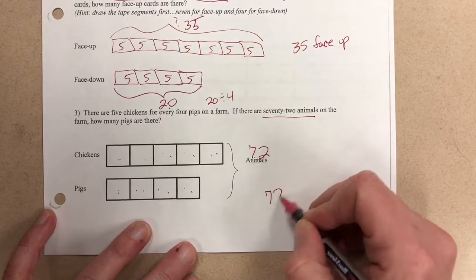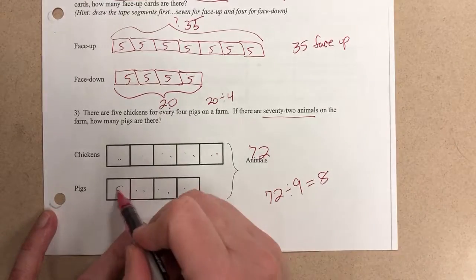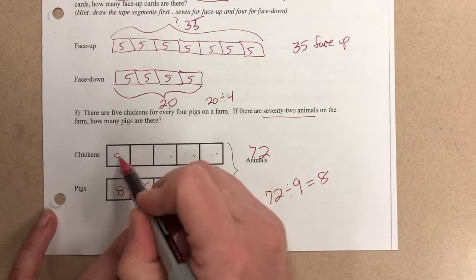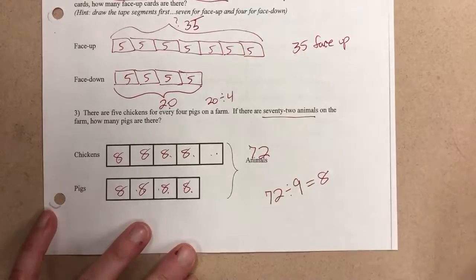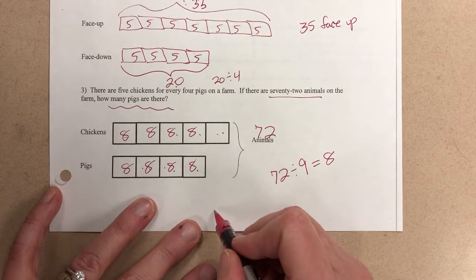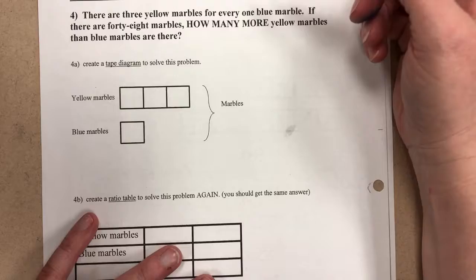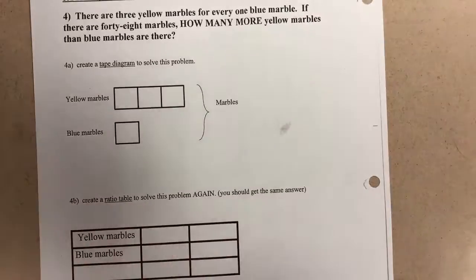So I'm really thinking is 72 divided into 9 equal pieces. Each piece of tape is valued at 8. What's the final question? How many pigs? My final answer is 8 times 4, which is 32 pigs. Let's go to the back. I'm going to do the same question twice.